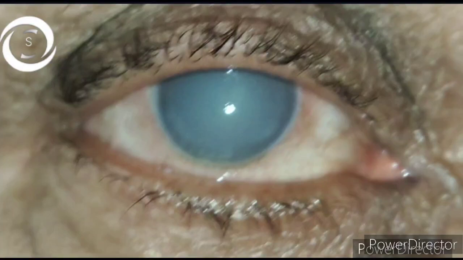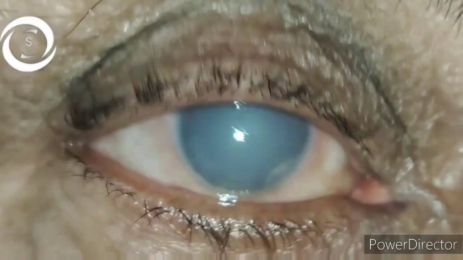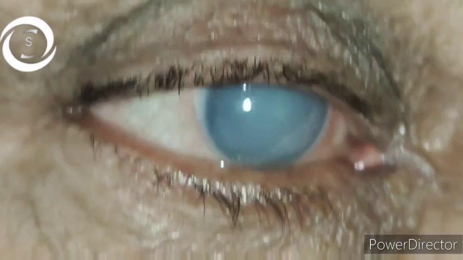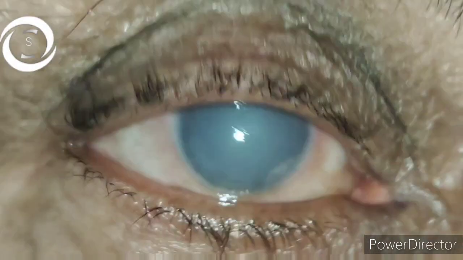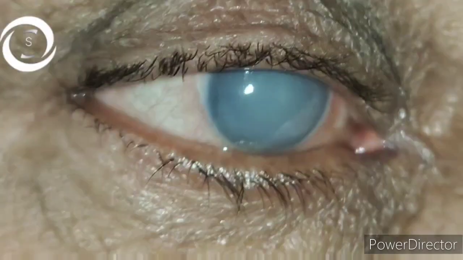Now this patient, you can see that there is some pathology on the cornea. It was an 80-year-old female patient who was brought to me by her children, and it was an interesting case because she was misdiagnosed as a case of keratitis, and she was even given a corneal ulcer treatment, but the condition was not improving.